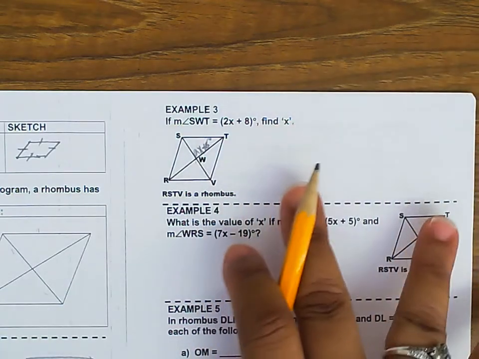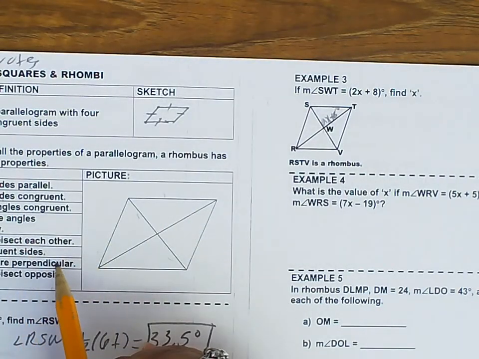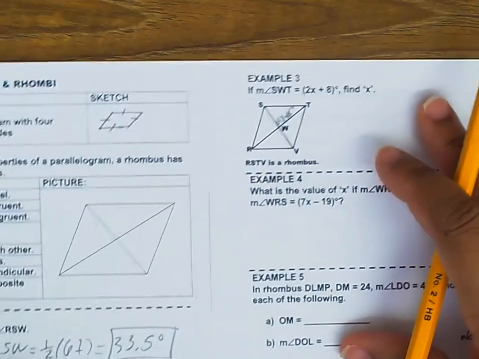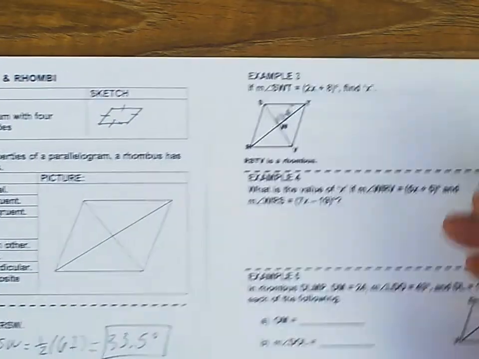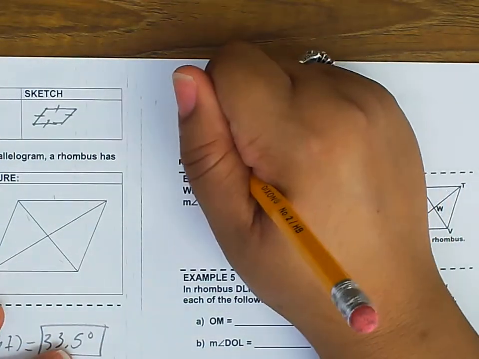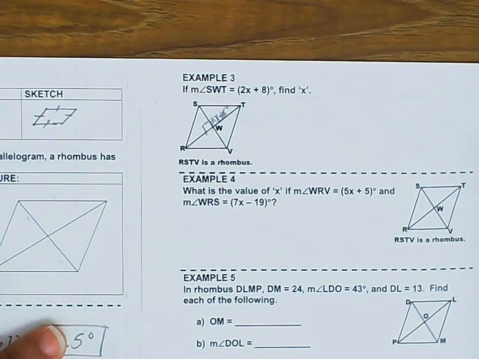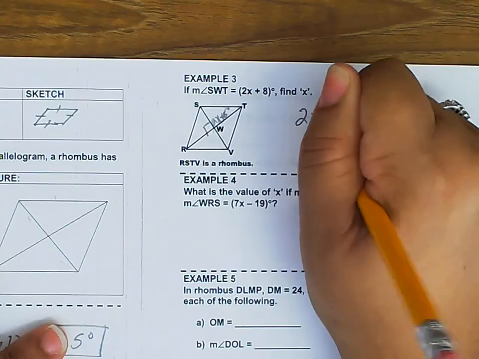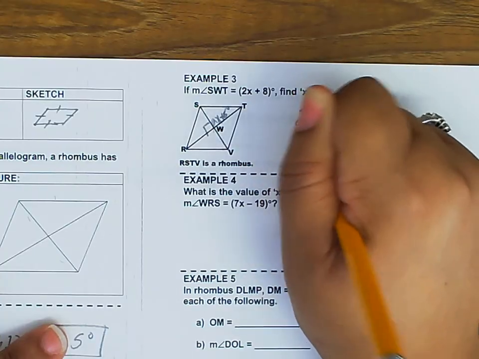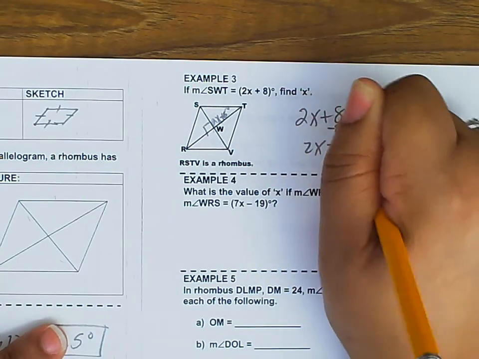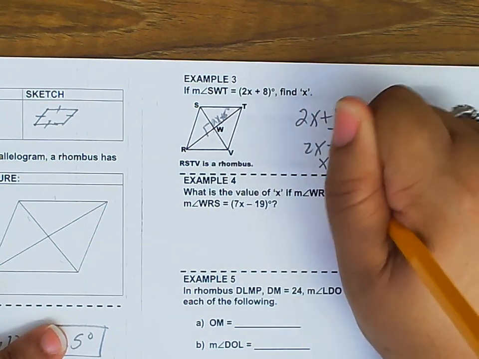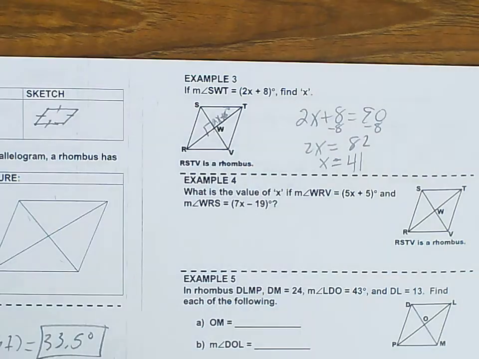If we look over here, it says the diagonals are perpendicular, so that means these are 90 degrees. So all those are 90. So I can just do 2x plus 8 equals 90. Take away 8 from both sides. 2x equals 82. Divide that, x equals 41. Okay? And that's it.